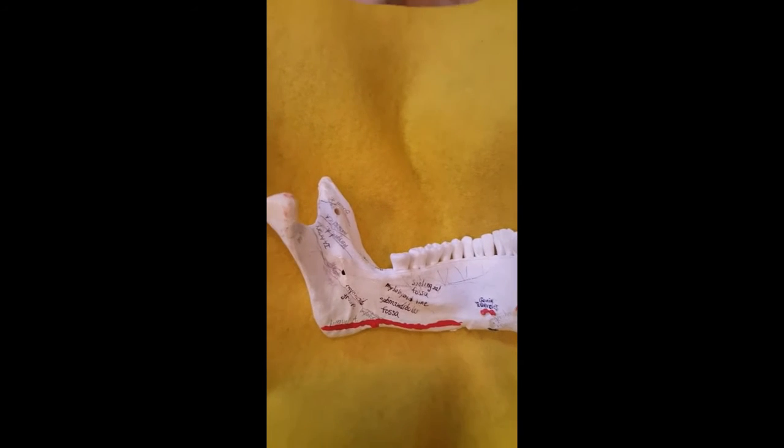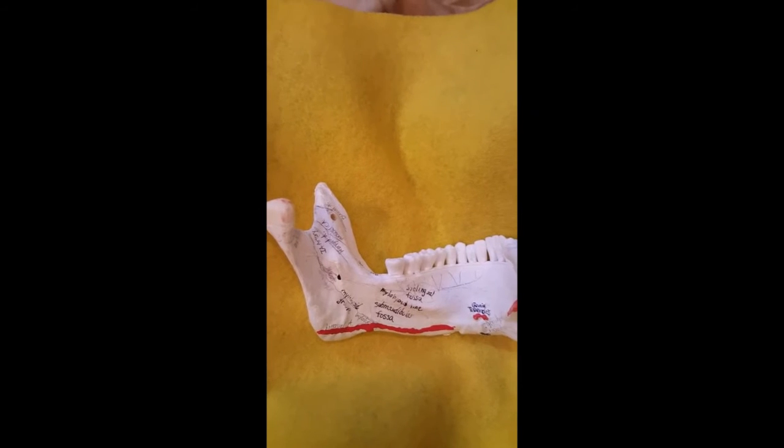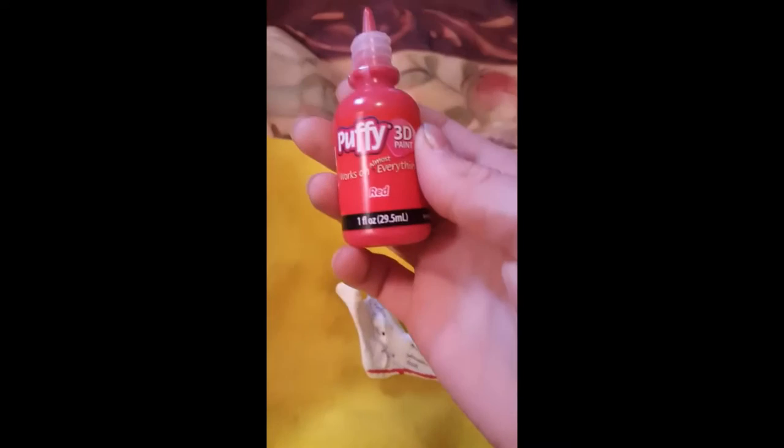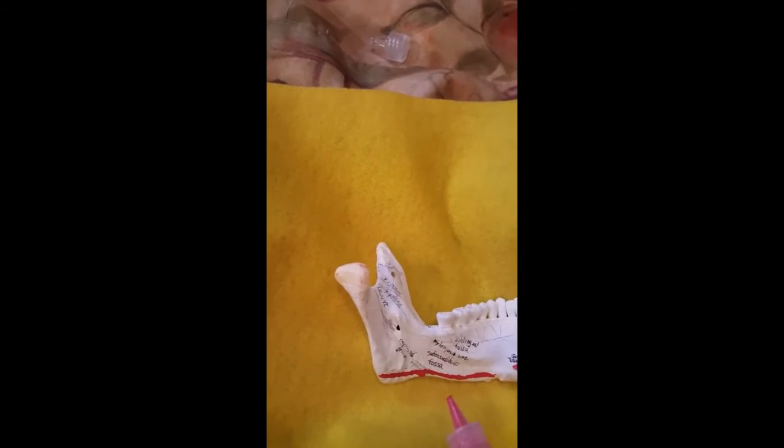Okay, we'll be starting by talking about the lingual artery. The superior thyroid artery and ascending pharyngeal artery are more in the neck region, so those aren't ones we can mark on our skull. So we're going to start with the lingual artery, and we're going to be using a red puffy paint for that so that it would stick out from the skull like a normal artery would.